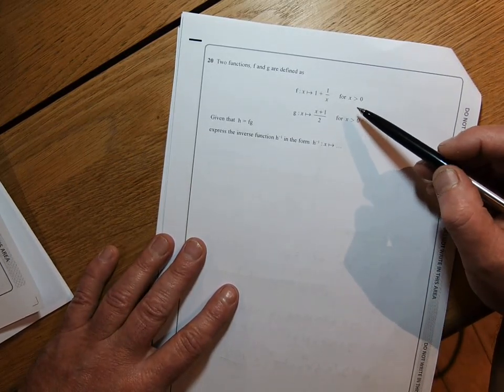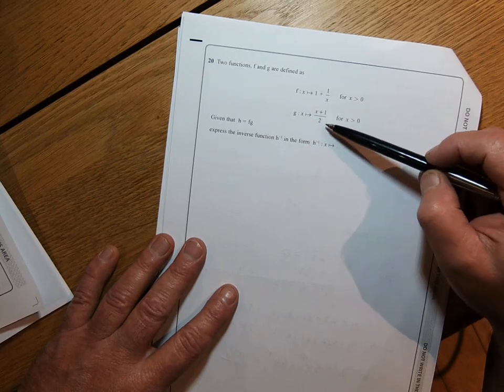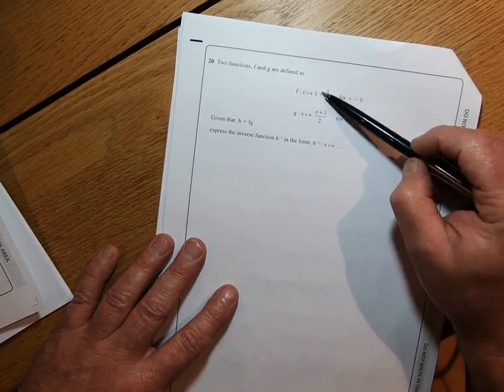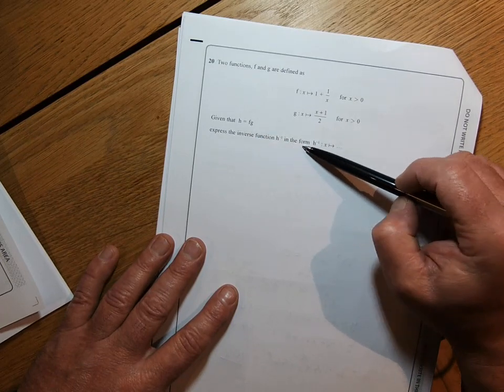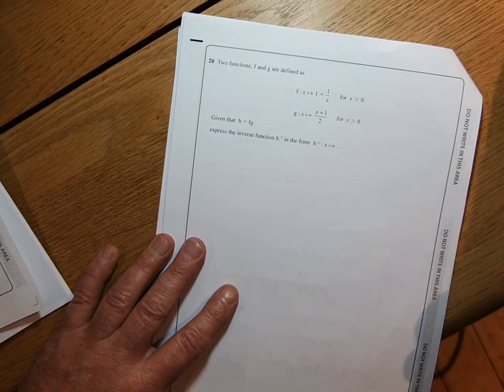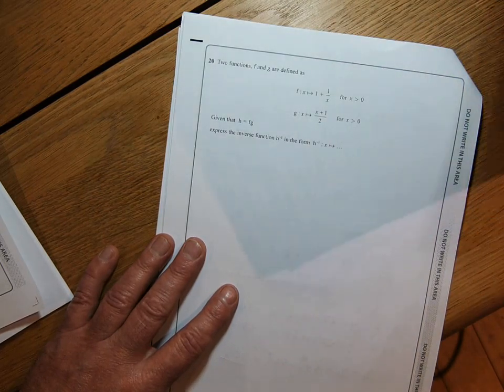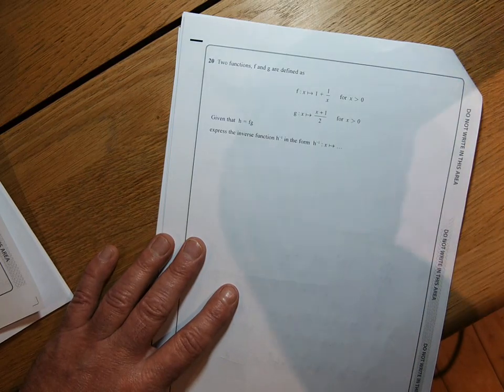Okay, function question. So we've got the function g embedded within f. So you've got to write that algebraically, and then we're going to find the inverse, which means rearranging, changing the subject. Again, a reasonably tricky sum.